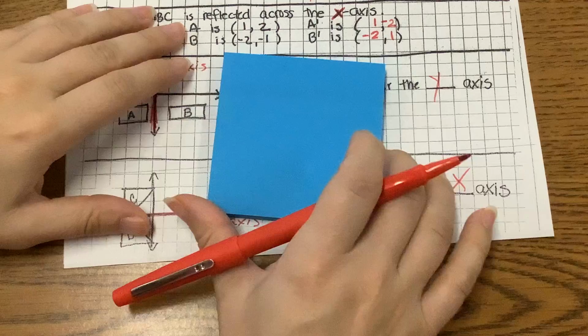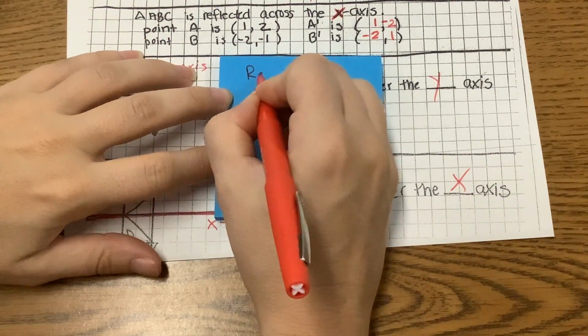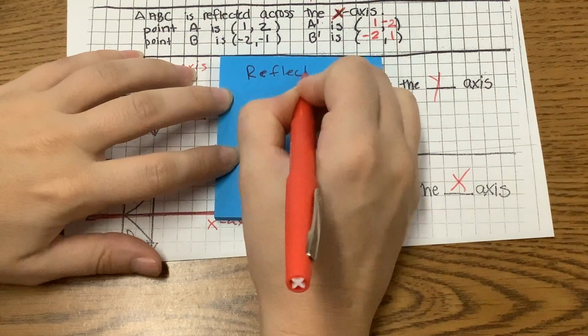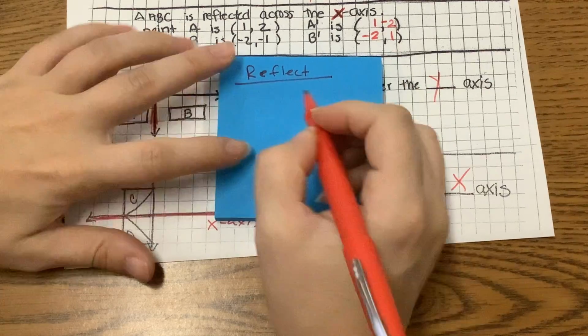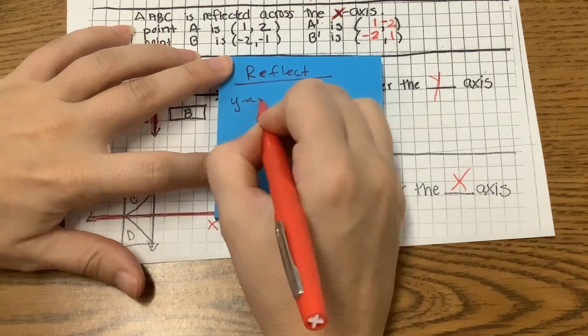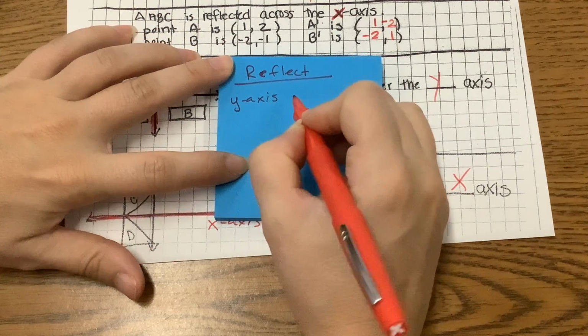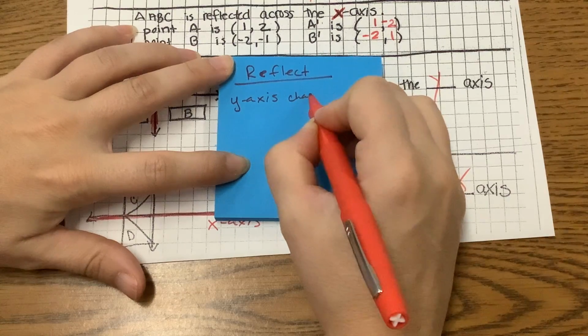Okay, so when we reflect something, if we go across the y-axis, which one changes?